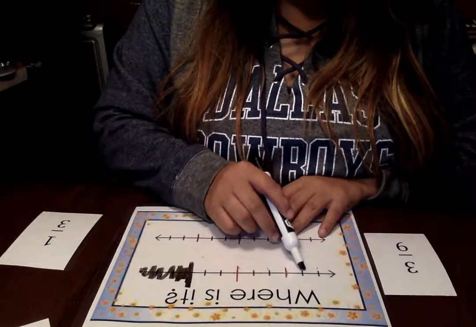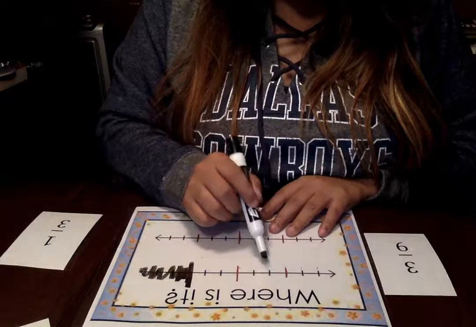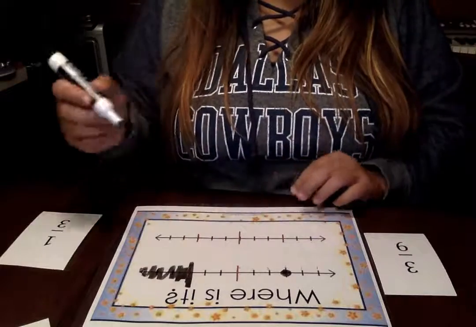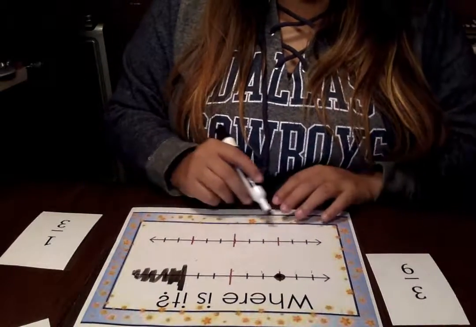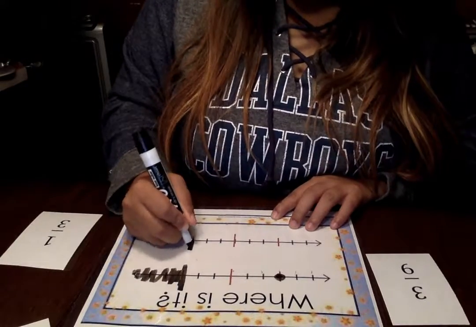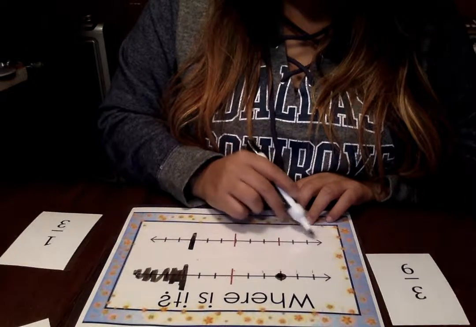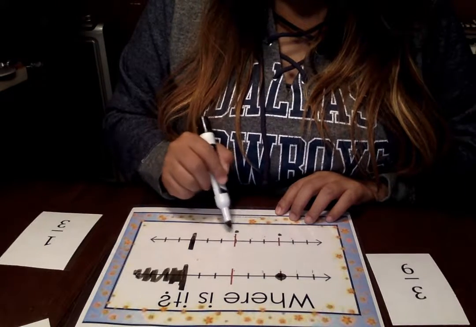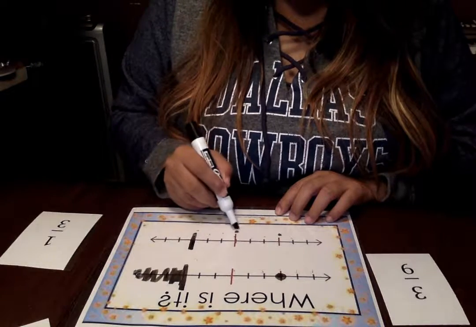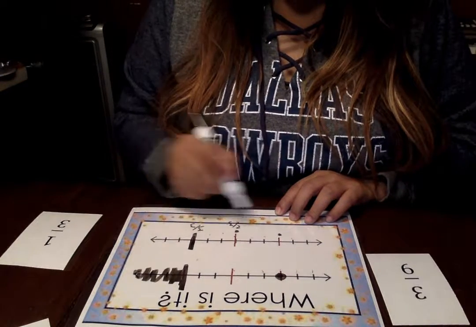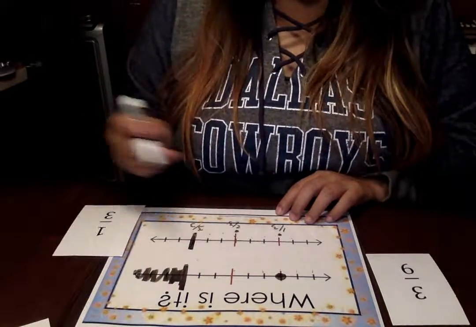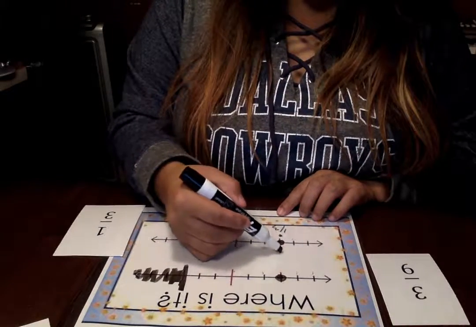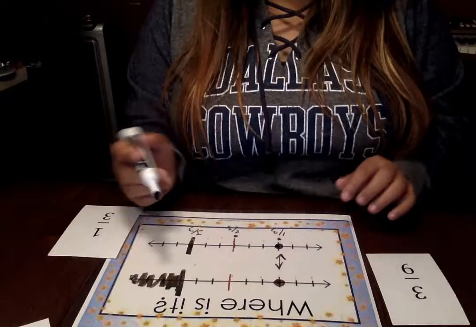Okay, so that's 3/9, and then this one. Okay, so 1, 2, 3. That's 1/3. 1, 2, 3. 2/3. 1, 2, 3. 3/3. And then for this one, I'm looking for 1/3, so it would be right there, which is the exact same as the number line up there.